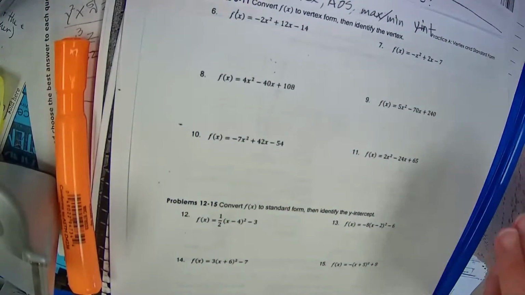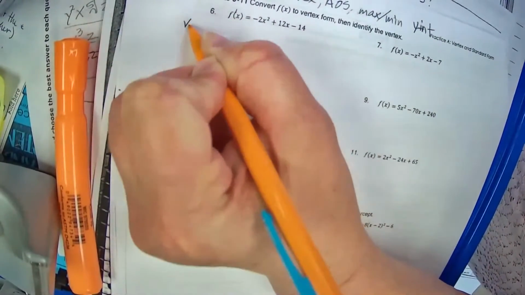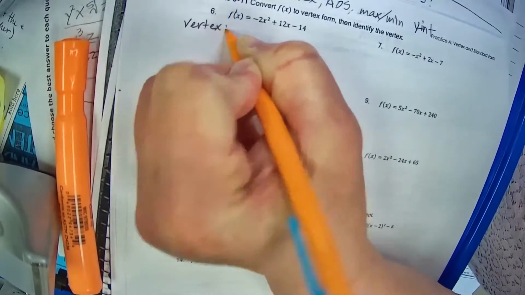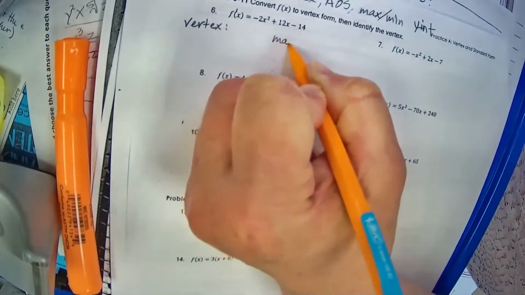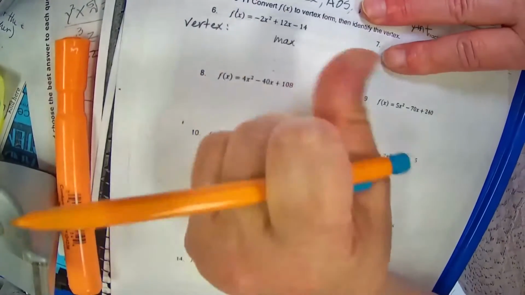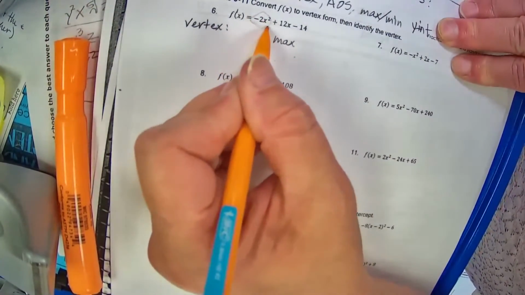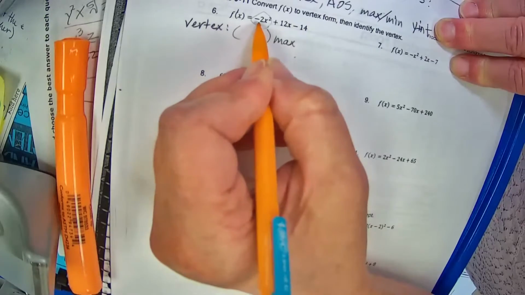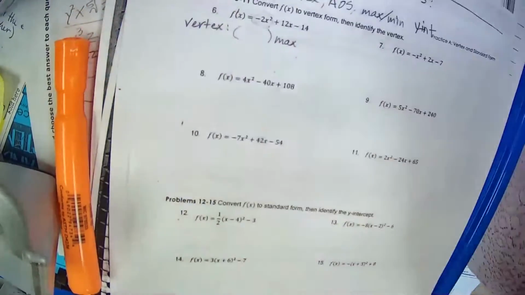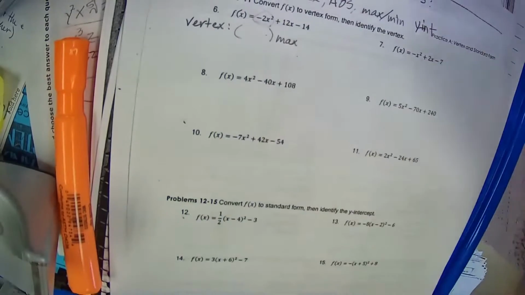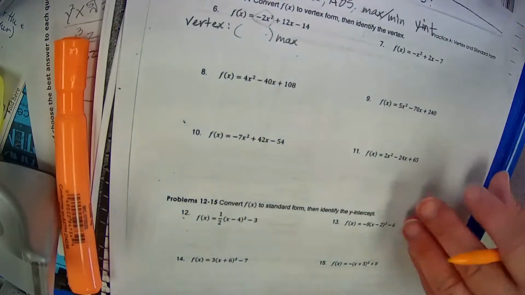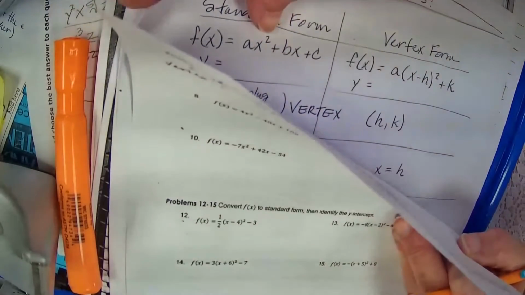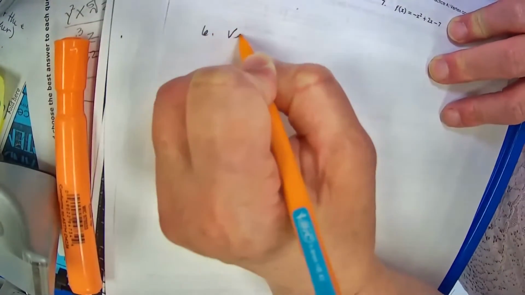Okay, so vertex, and I'm just going to write max, min. Yeah. It is a max because the x squared is negative. Okay, so we got to do a little bit of work here because this is standard form, so I need the opposite of b over 2a. So really this doesn't give you enough room to work everything out, but okay, so number 6.